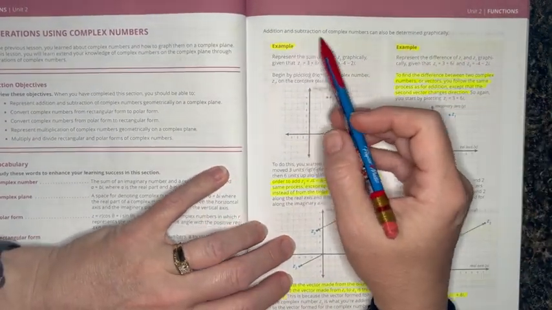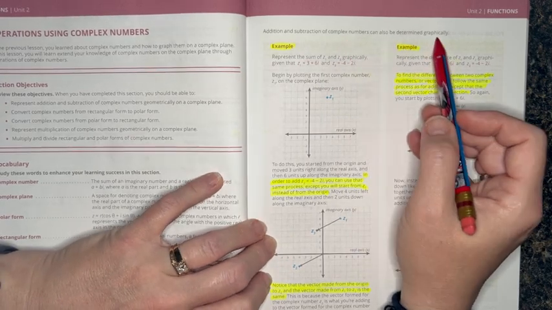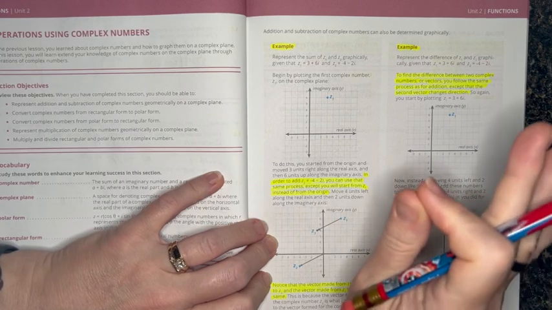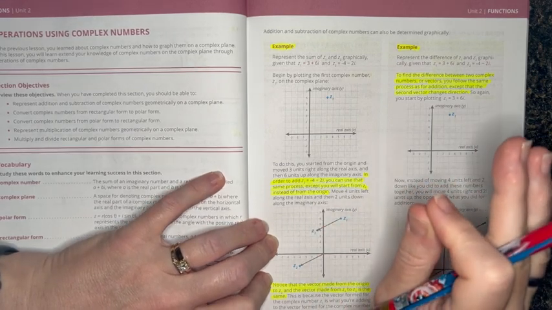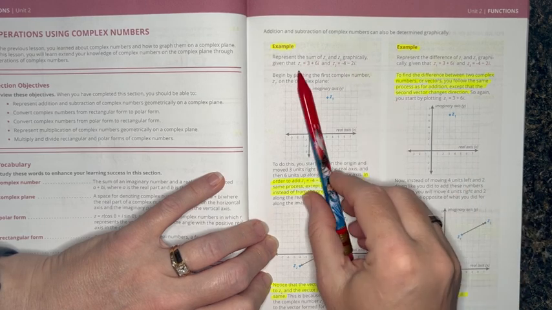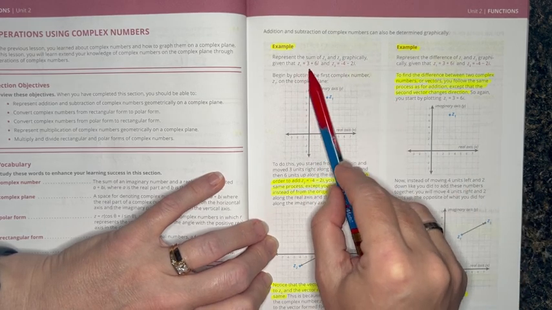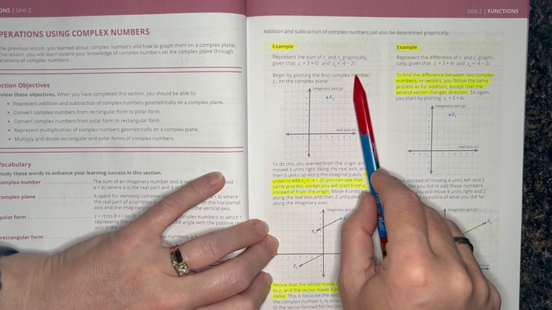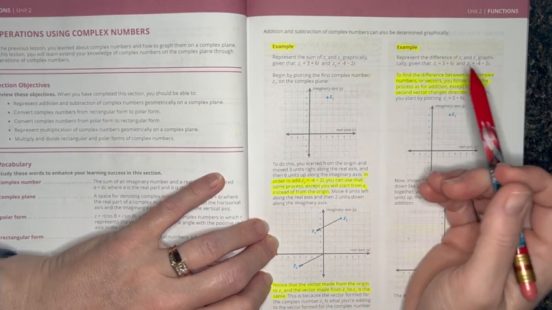It says addition and subtraction of complex numbers can also be determined graphically, right? Now, you can always just check your math the good old addition way, but it can be determined graphically. So, z sub 1 is equal to 3 plus 6i, and z sub 2 is equal to -4 plus 2i.